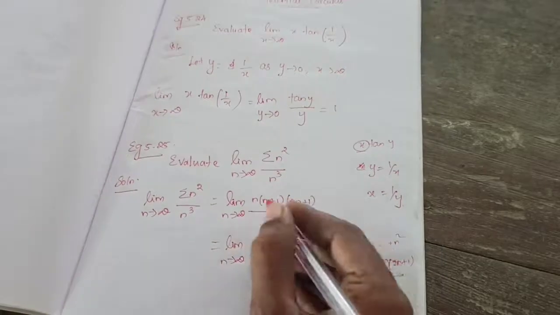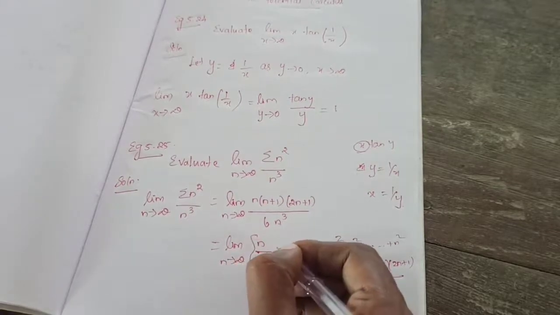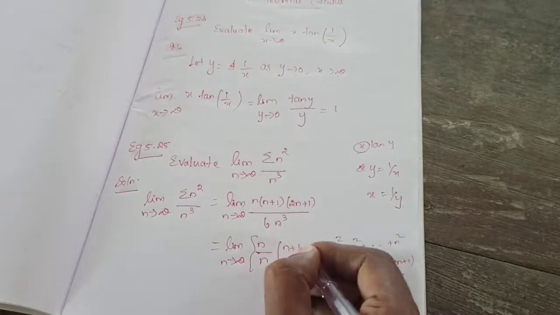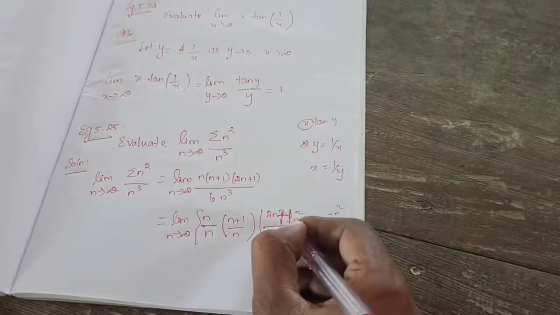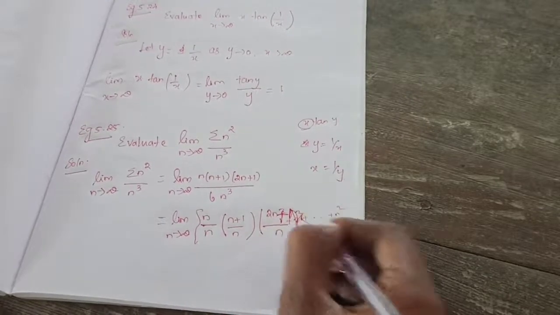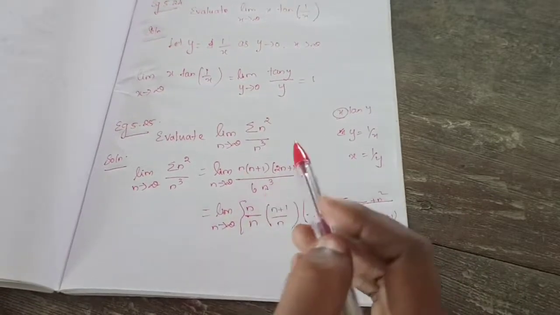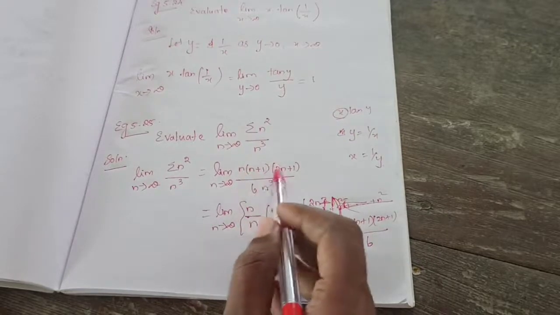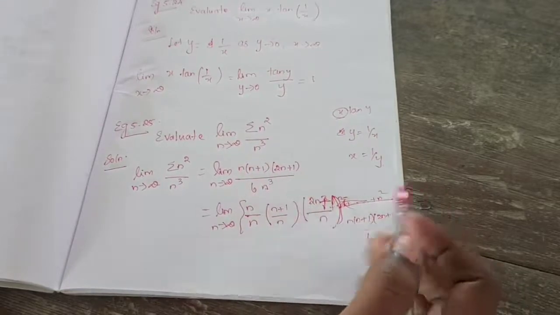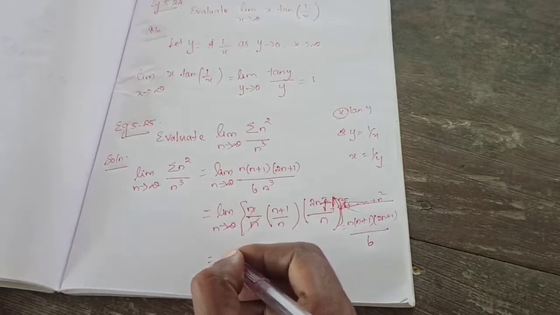So for each and every term we are going to split. That is how we will get n by n. The next term, n plus 1 by n. The next term, 2n plus 1 by n. So what I did here, I split this n cube as n into n. So what will happen? n by n, n plus 1 by n, 2n plus 1 by n. So this will get cancelled.